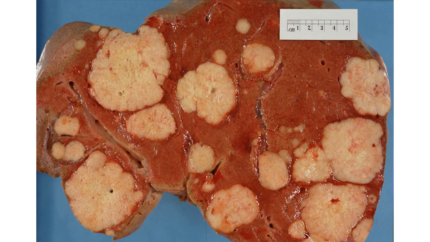This is an example of secondary deposits in the liver, which usually come from pancreatic carcinoma and have metastasized here.